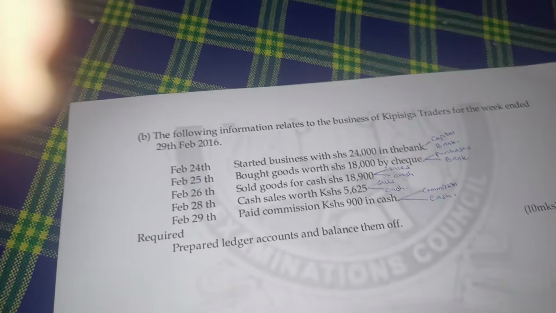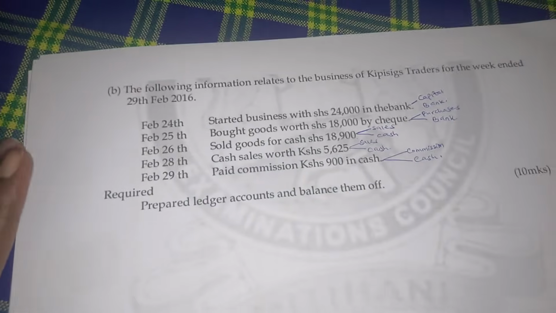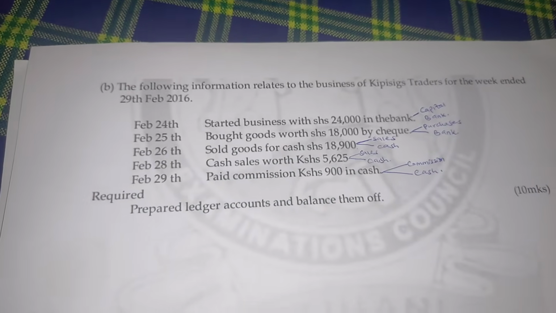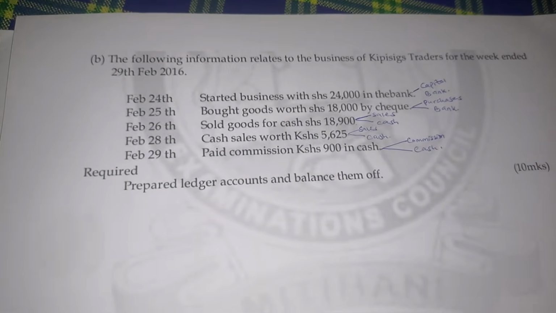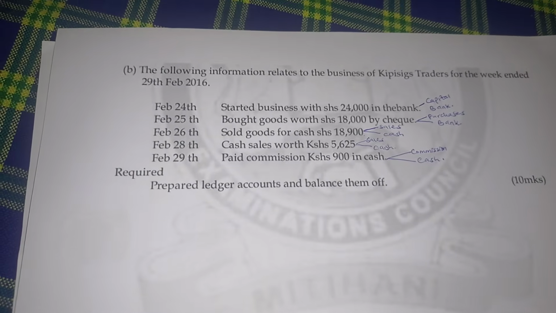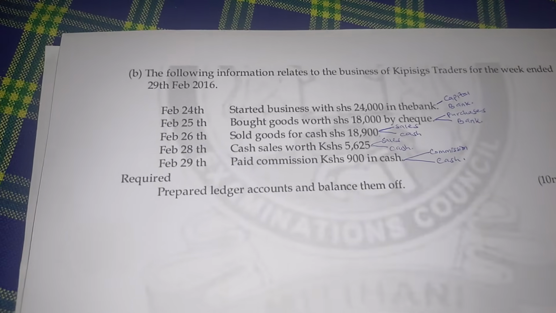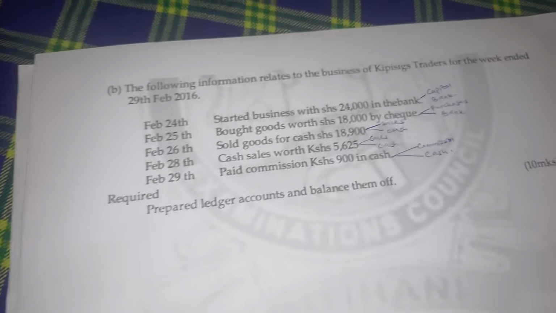Having that information makes it easy to prepare the T accounts, or in other words, the ledger accounts. Ledger accounts are also known as the T accounts. So with that, we can go straight to the answer.